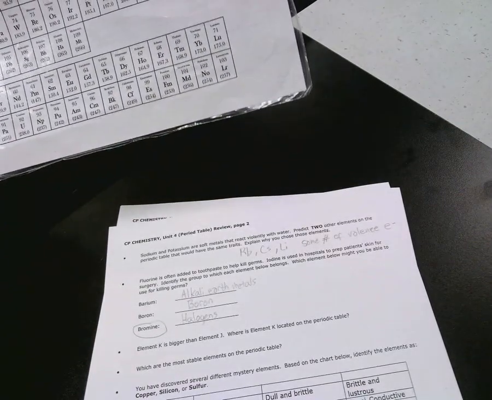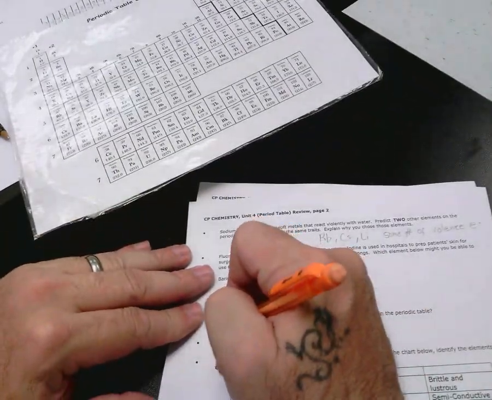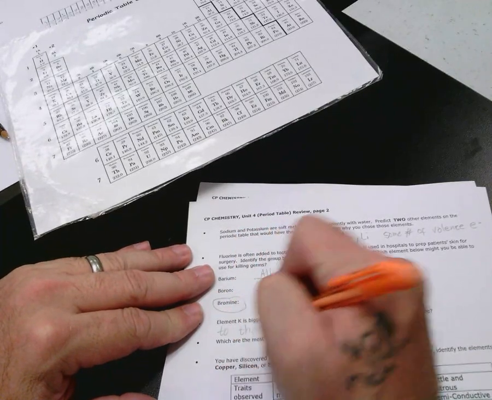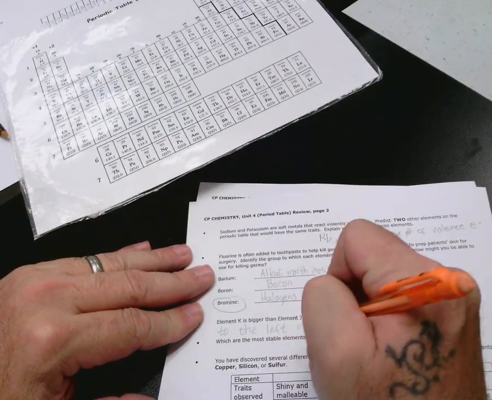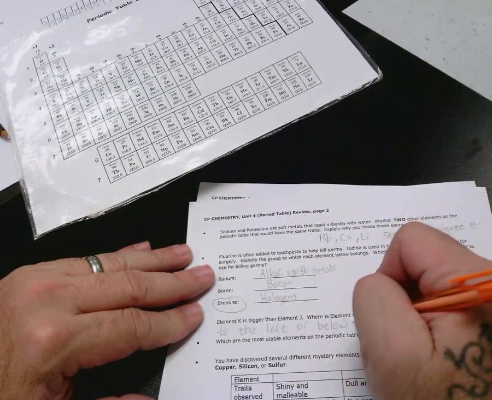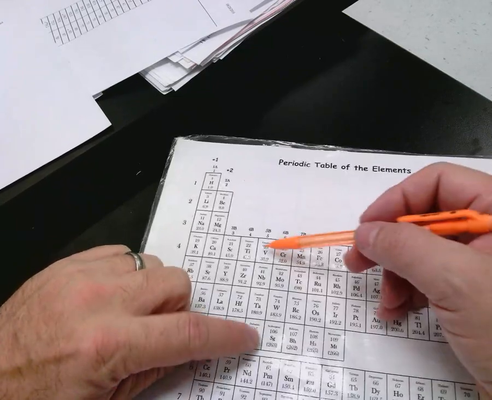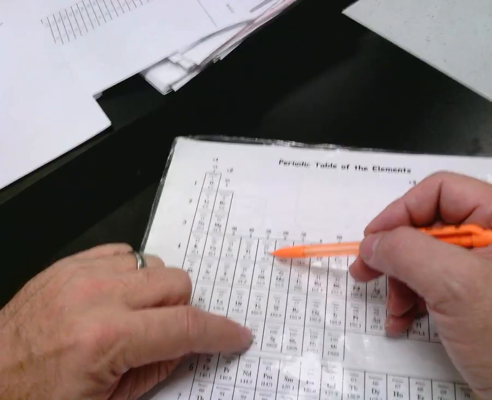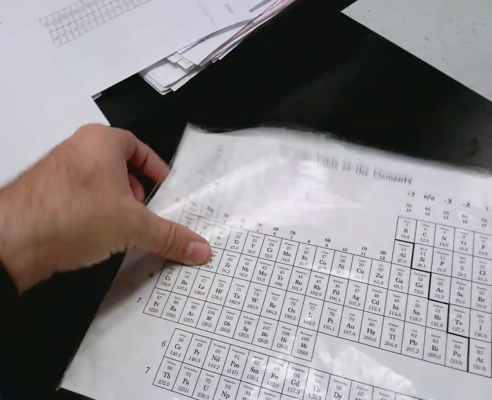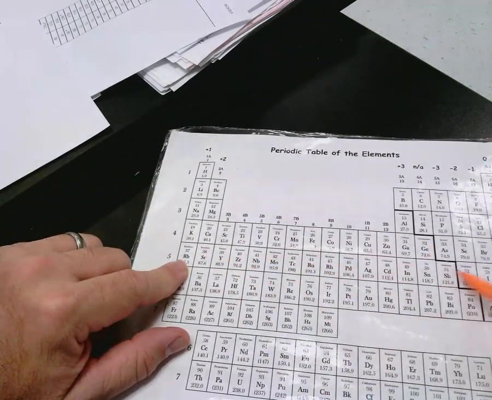Element K is bigger than element J. Where is element K located on the periodic table? To the left or below? Below J. Because remember, our trend for atomic radii is down and to the left. That means any two elements, the one to the left is bigger. Any two elements that are in the same group, the one on the bottom is bigger because we add more shells, right? The reason things are bigger on the left is because they have less protons and the same number of shells, right?